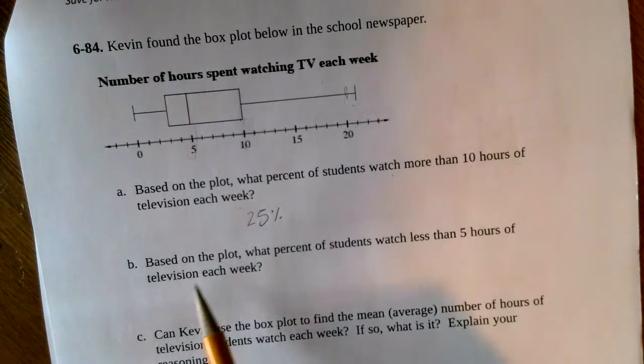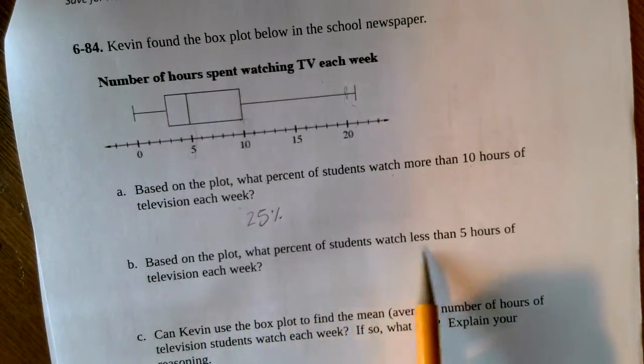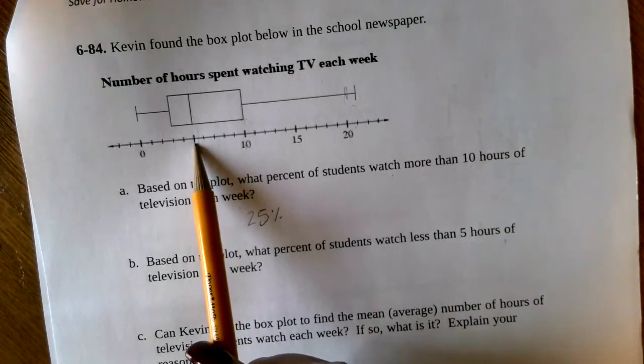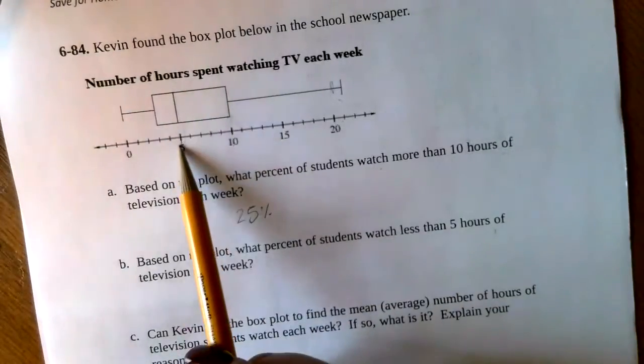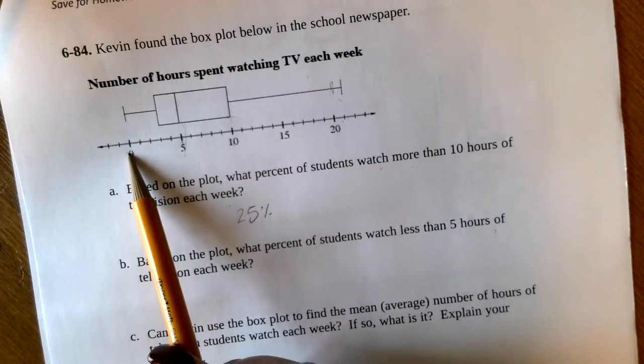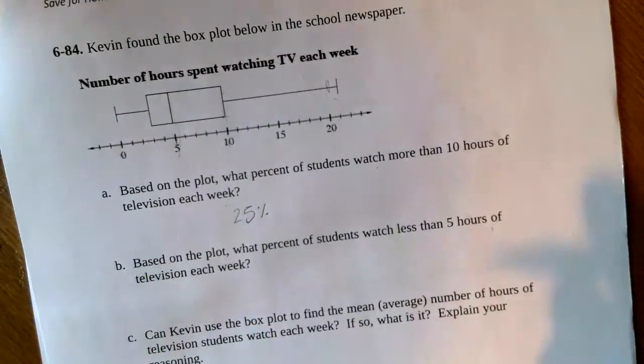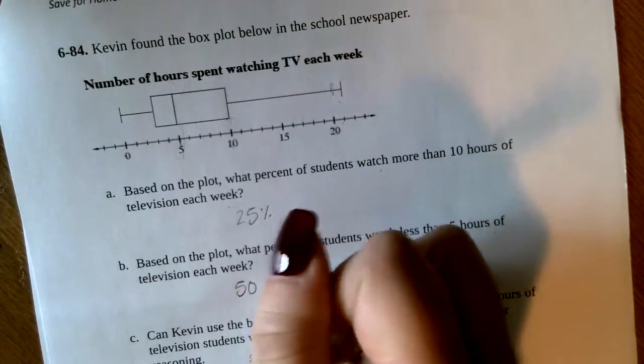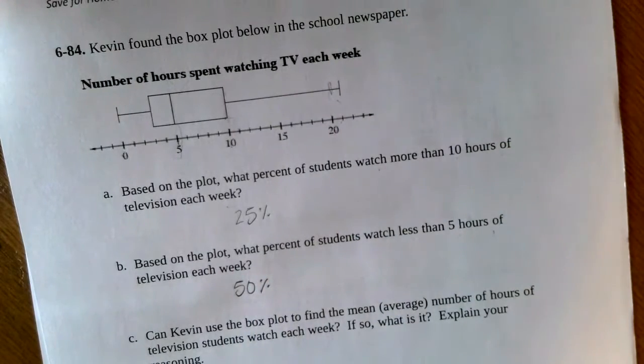Okay. And then this next one says, based on the plot, what percentage watch less than 5 hours? So 5 hours here, which is our halfway point, right? Over to 0 would be 50% because of this line. That's what that line right there tells us. That's halfway. So 50% of students actually watch less than 5 hours.